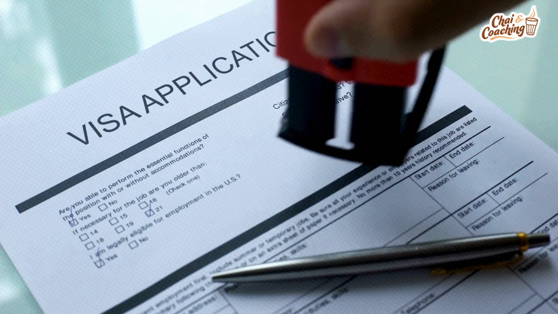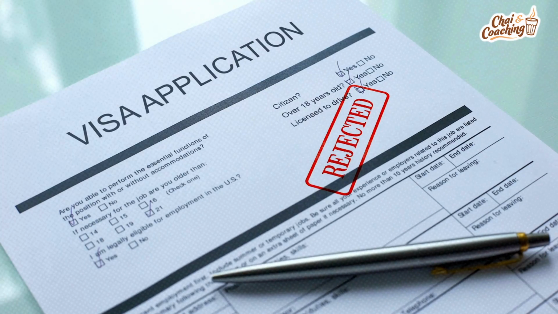Now, if anybody's done their research, and I know a lot of people out there will have done a lot of research on this, you'll have found the Foreign Affairs Manual regulation that says it should be very rare that a visa officer should refuse the F2 spouse of an F1 visa holder. It says there, this should be very rare.